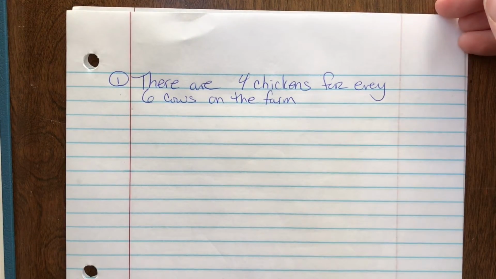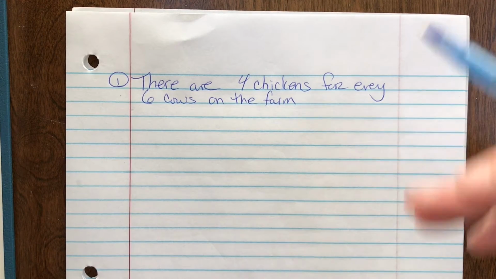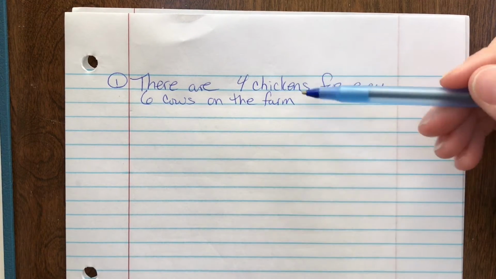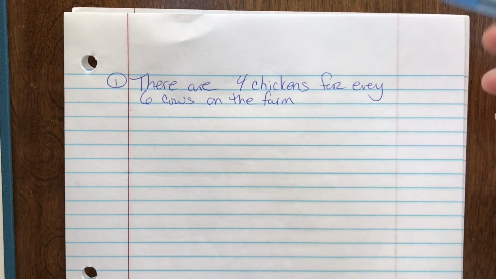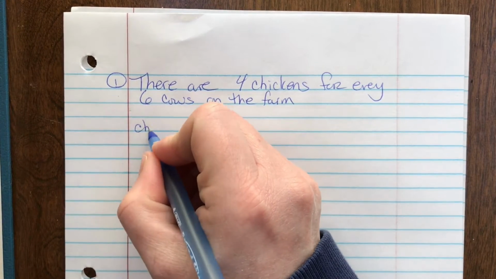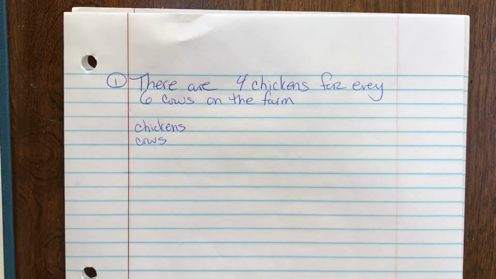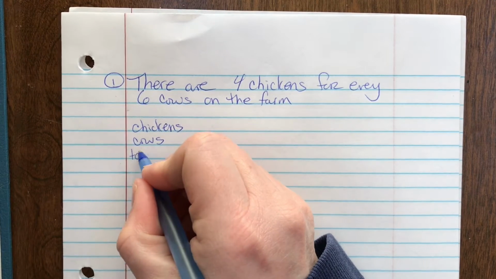So the 6 different situations from any ratio is obviously a point that we have to continue to reinforce. It comes back to the ratio tables in a lot of ways. So in this situation that I've written here, there are 4 chickens for every 6 cows on the farm. We obviously have chickens, and we have cows, and then that idea of total has to come into play. And so I'm just going to call this total animals.